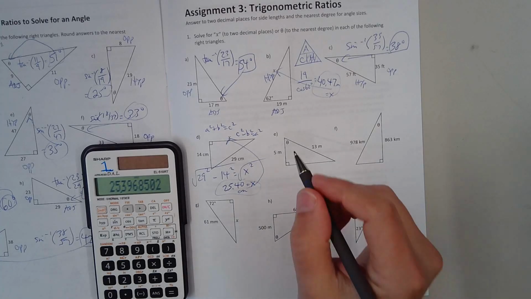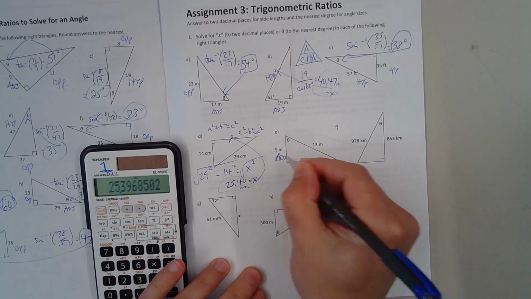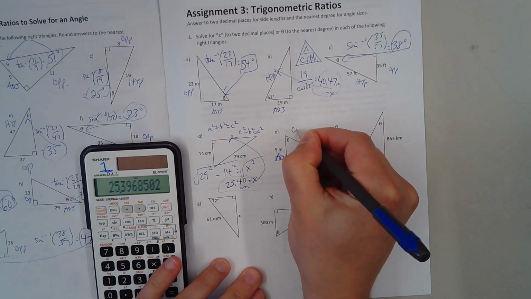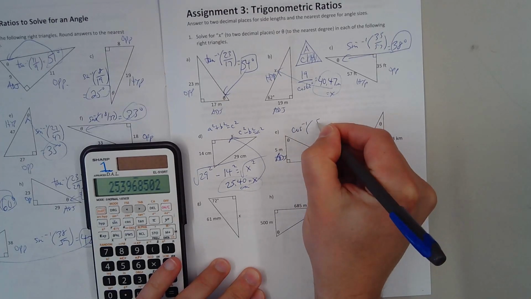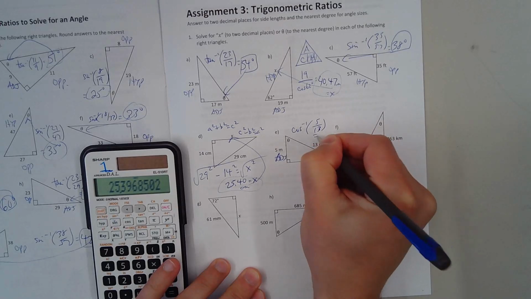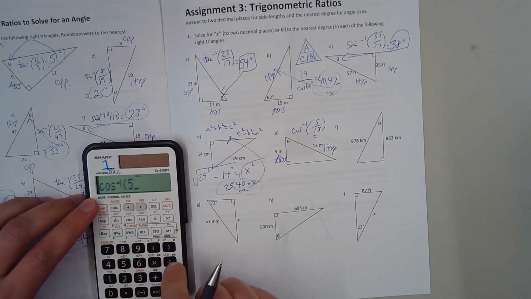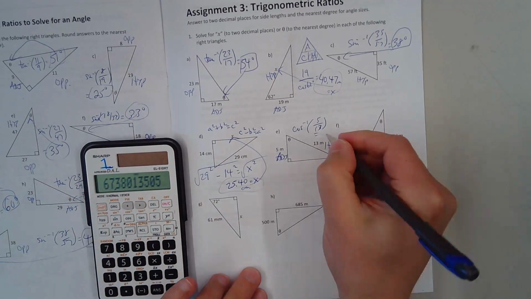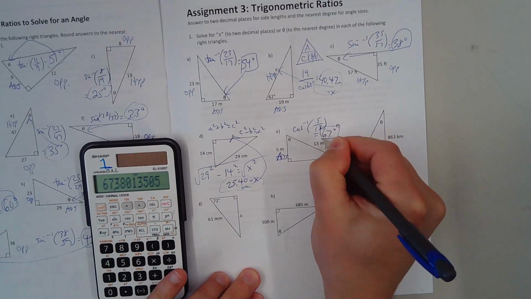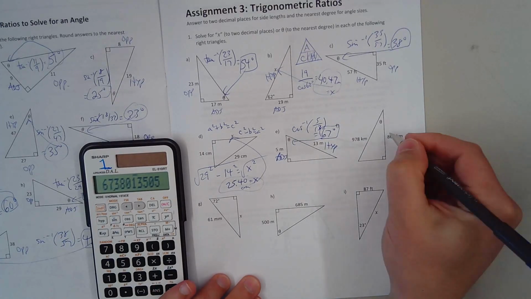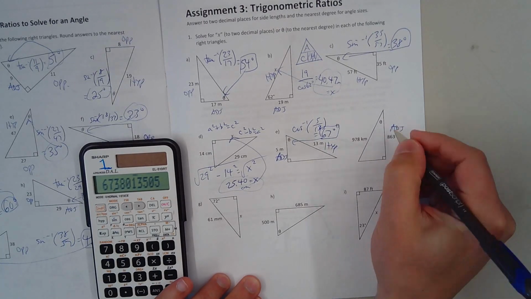So it looks like it's another inverse cosine. 28 degrees. Yes? Okay.